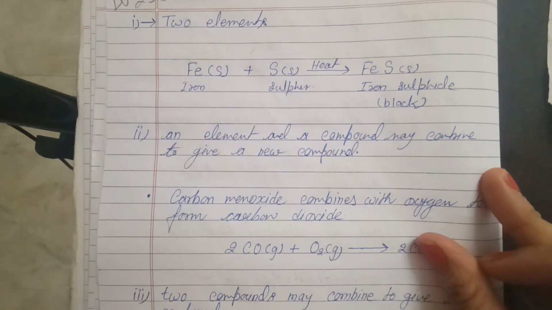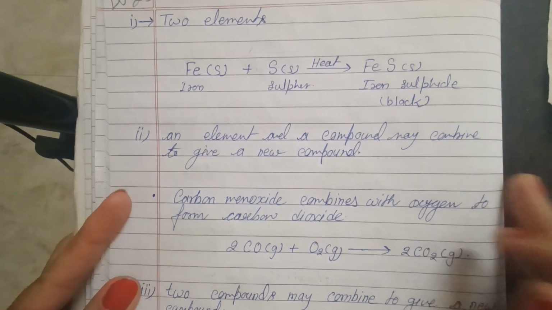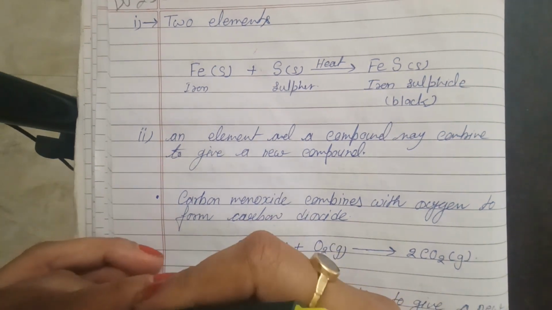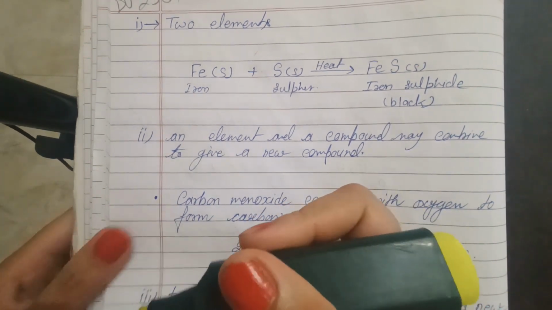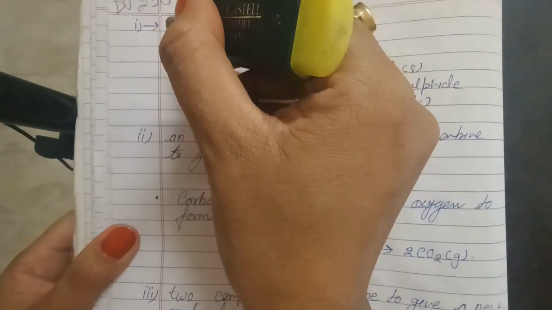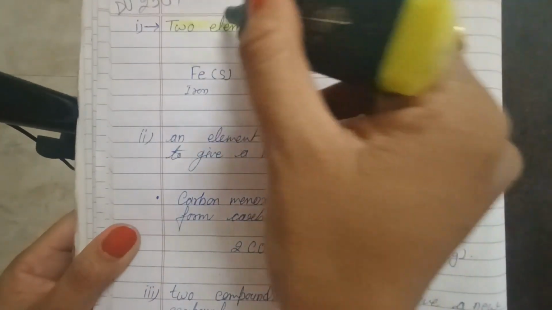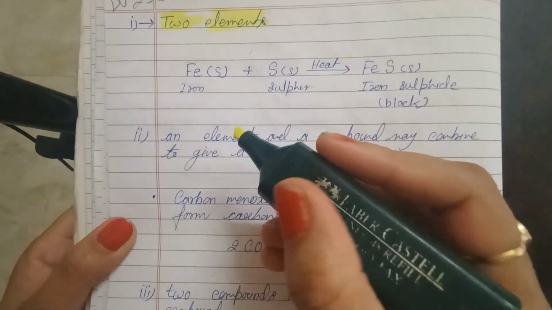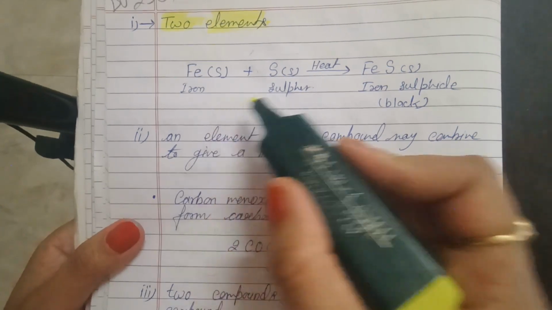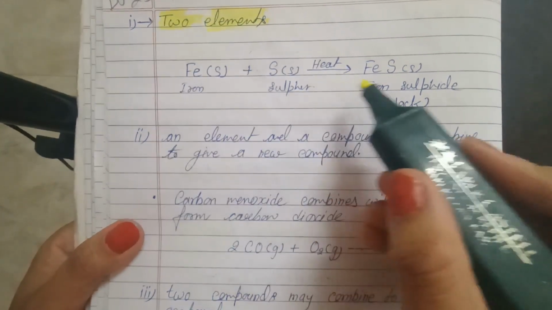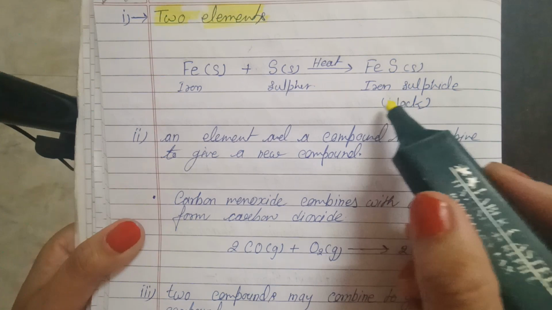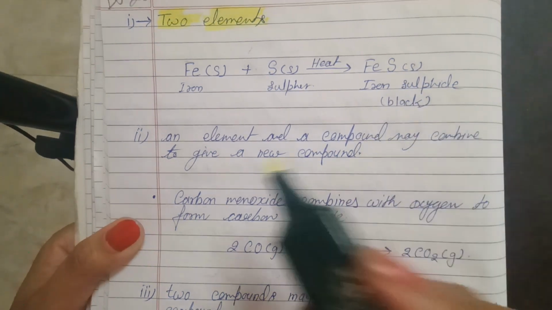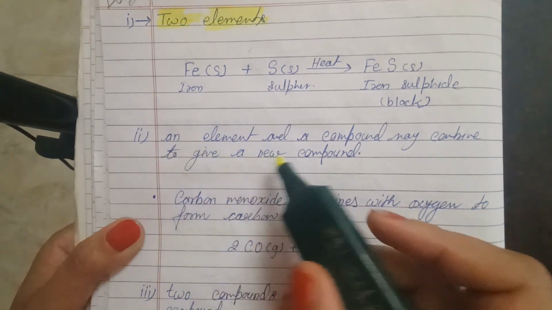Examples of the combination reaction. The first example I can give you is this one: two elements may combine to form a compound. Clear? Here is iron. You can see that when it is combined with sulfur in presence of heat, it gives a compound, iron sulfide. Clear?